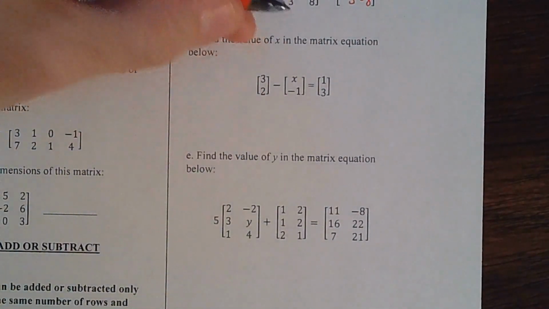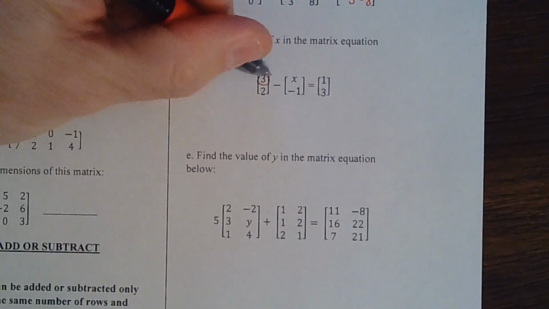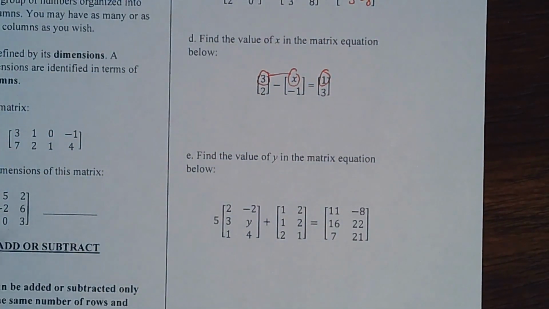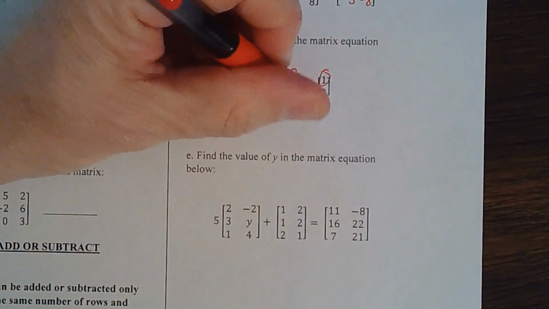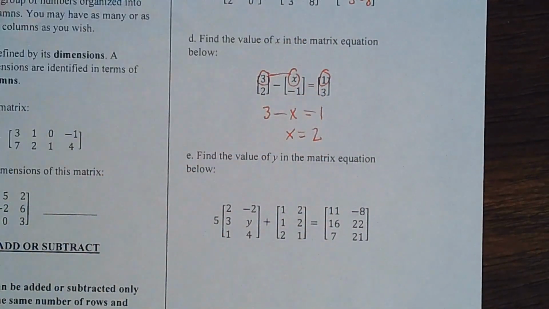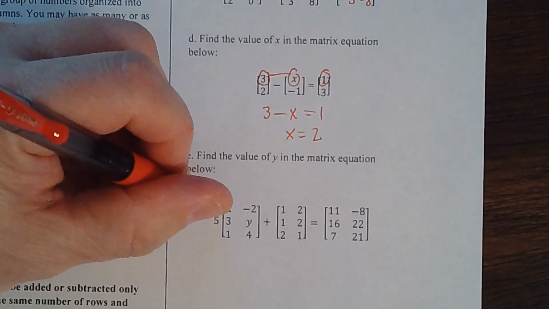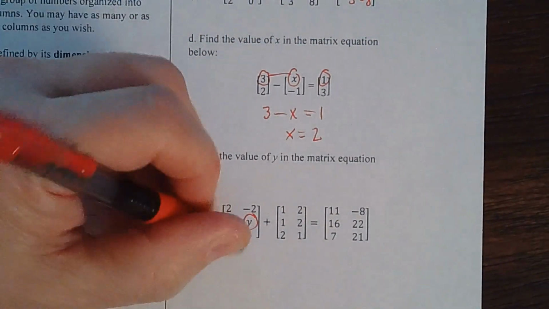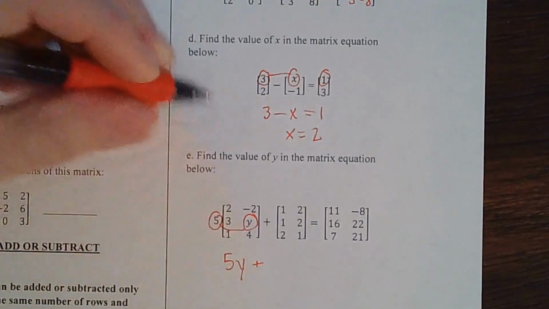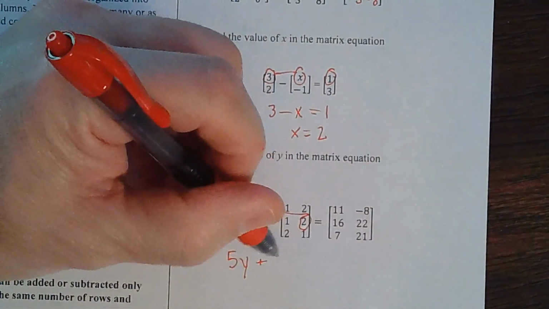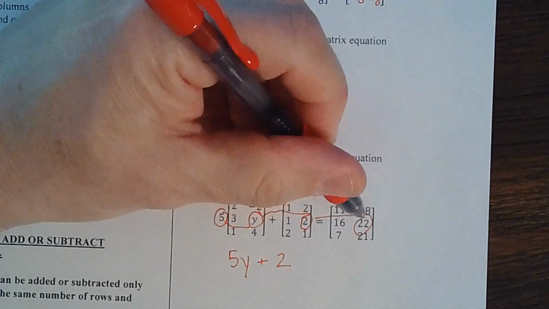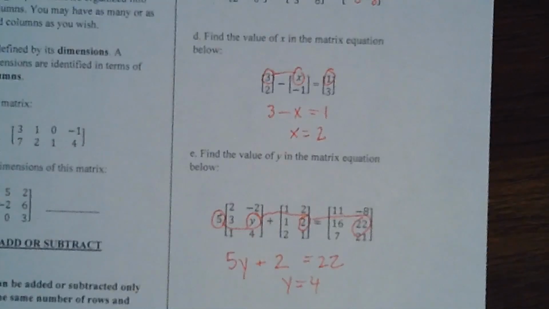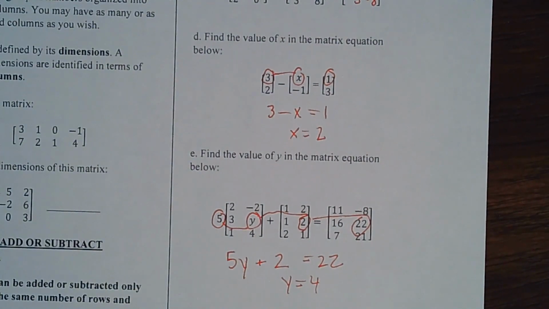So in other words, to find x, I can set up an equation using only the numbers that are in that top position. 3 minus x equals 1, and we get x equals 2. In the second equation, don't forget about the scalar, the number on the outside. I can make an equation: 5y plus the 2 equals 22. And from that, we get y equals 4. None of the other numbers matter in these matrices.